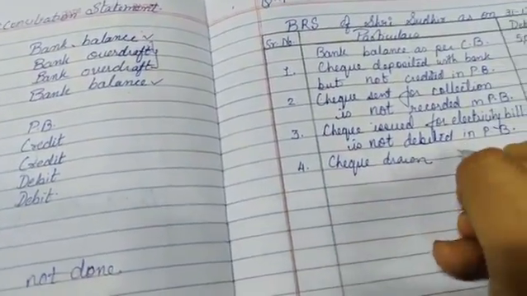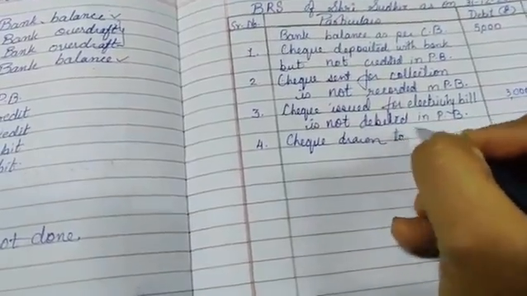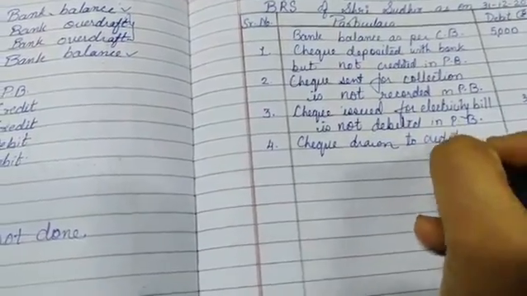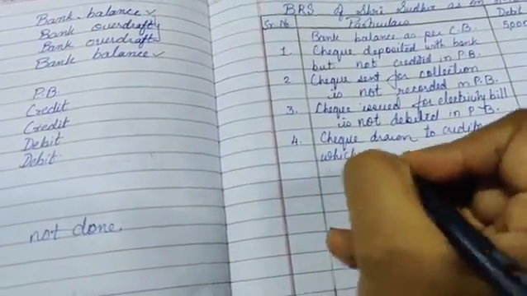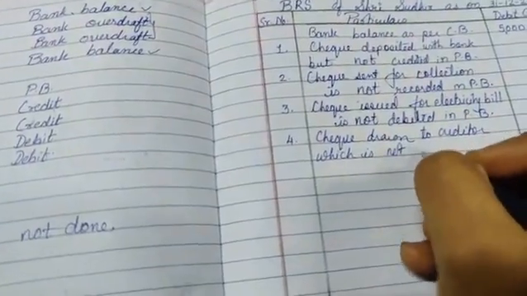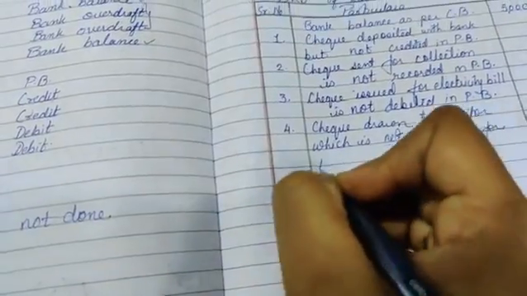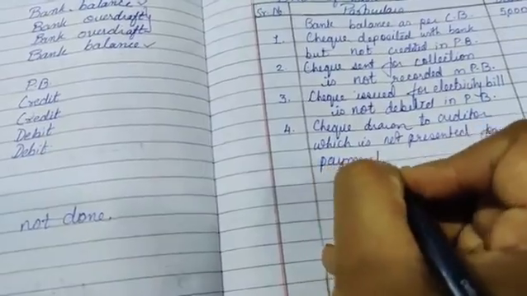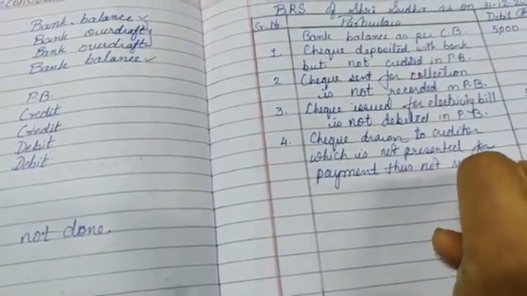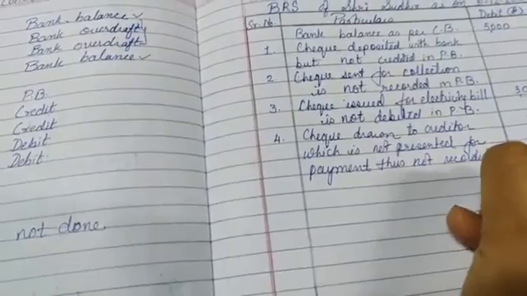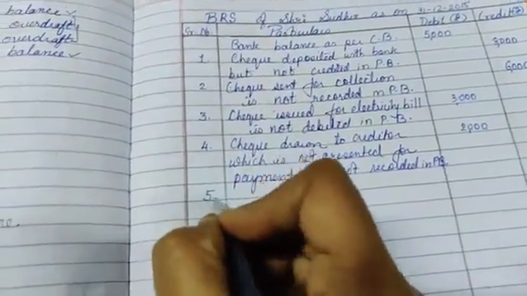So see, check drawn, that is to creditor, which is not presented for payment, thus not recorded in passbook. Fine, this will be the transaction. Clear?